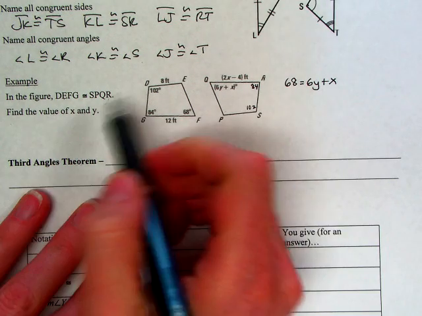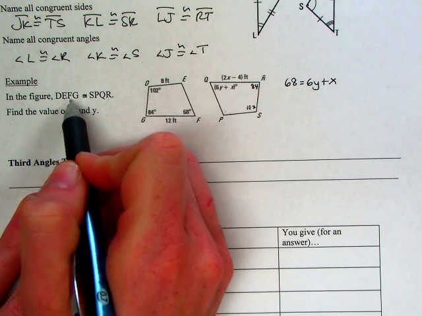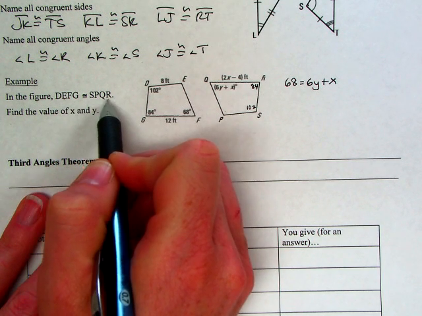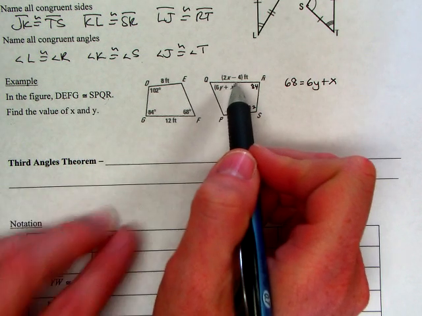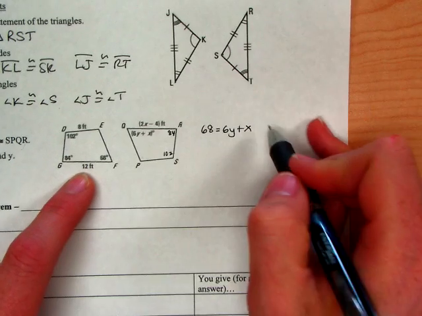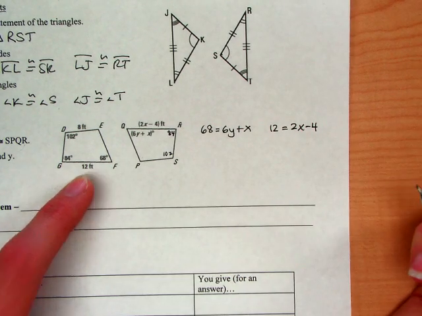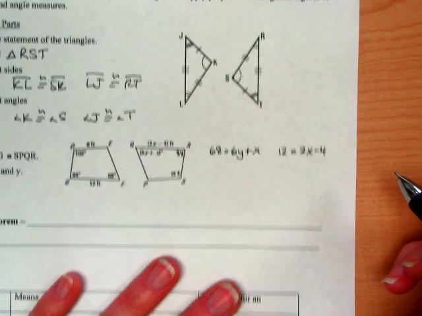If I have some information on GF, I can look right here and go GF, to make sure, we'll go with QR. And QR is right there. So GF and QR go together. So 12 has got to equal 2x minus 4. So now we've got 2 equations that we have set up and we can solve for.